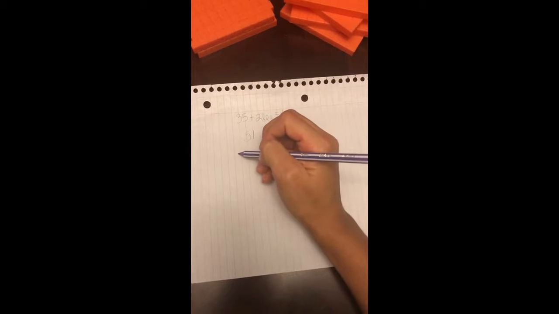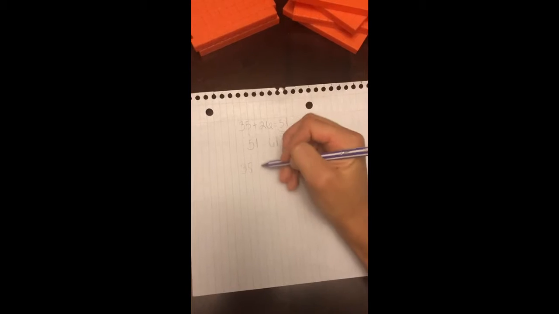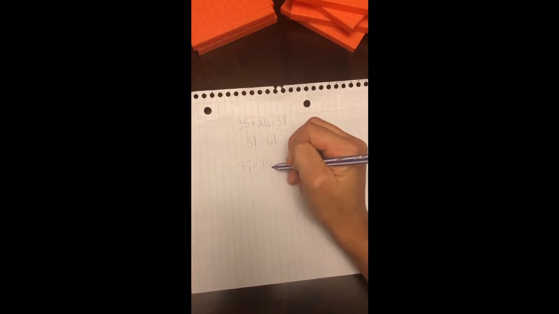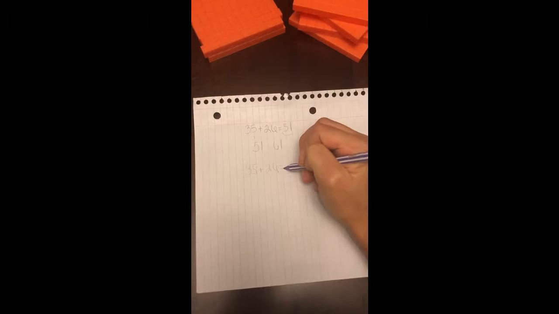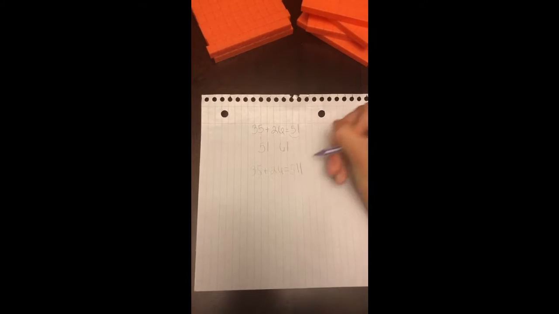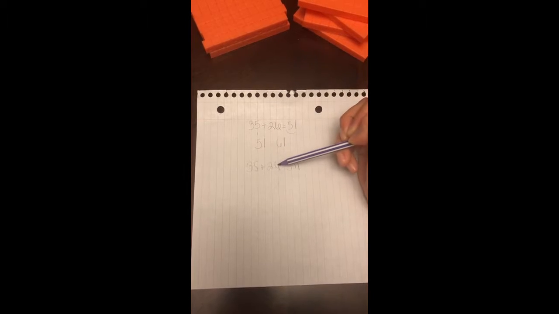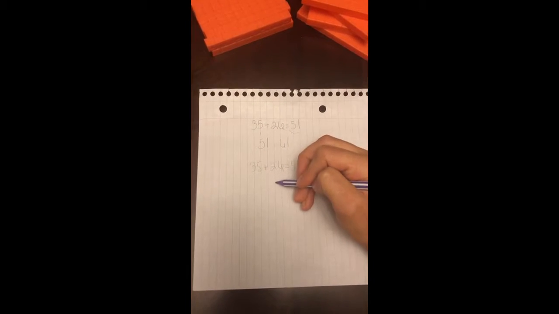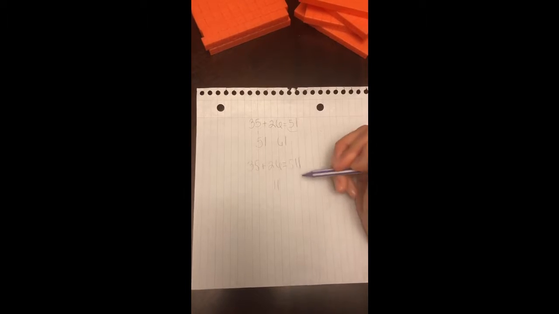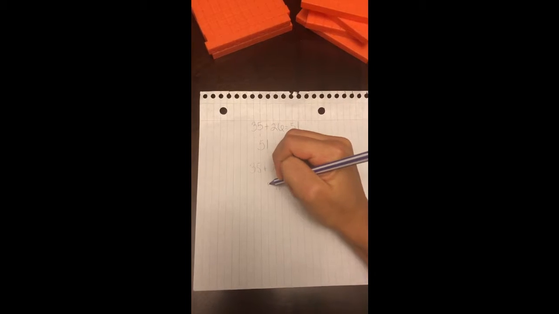So let's take a look at another one. So we're going to use the same numbers. 35 plus 26. Okay, and some students sometimes get the answer of 511. And they do this because they add the 5 and the 6 together, and they go ahead and write 11, and then they say 3 plus 2 is 5.